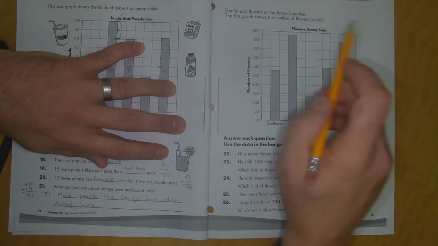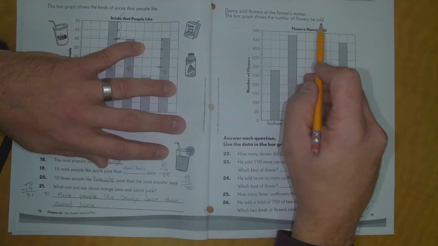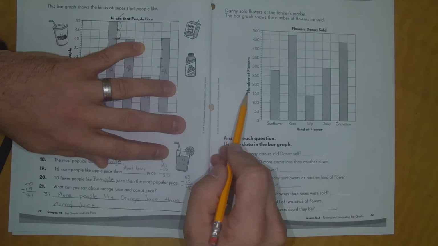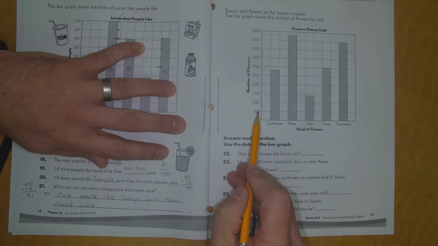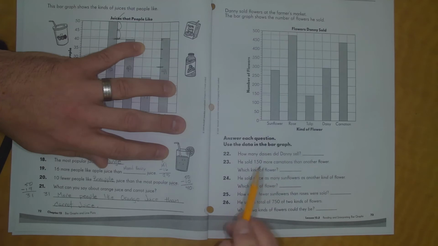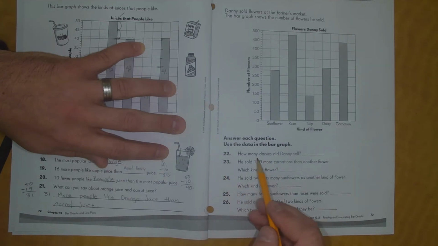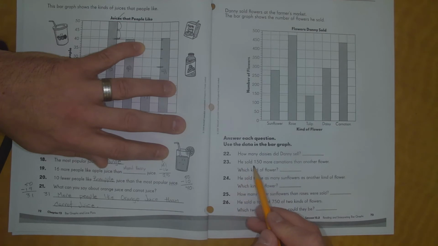On the next page, you're just going to do it on your own and come back and check your work. So Danny sold flowers at the farmer's market. The bar graph shows the number of flowers he sold. Title, vertical axis label, horizontal axis label, scale is 50. Each one of these then would be in sets of 10. Number 22, how many daisies did Danny sell? Number 23, he sold 150 more carnations than another flower. Which kind of flower?